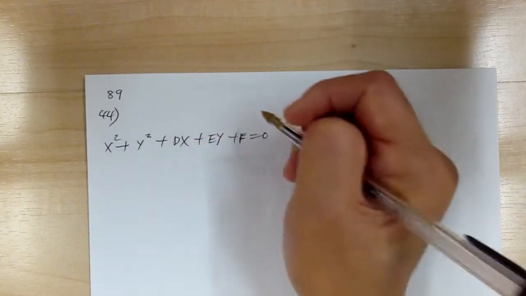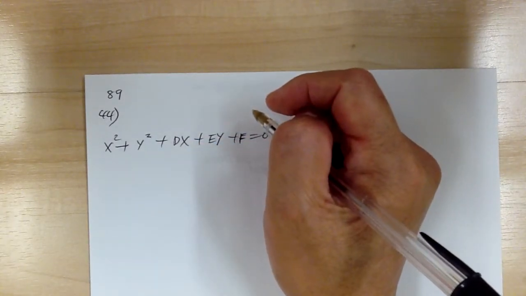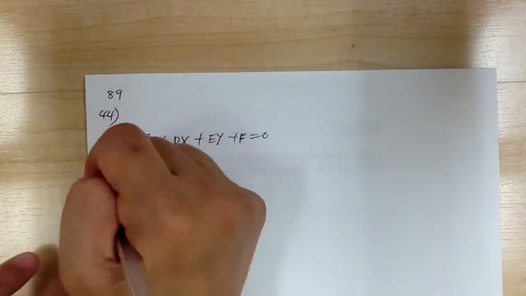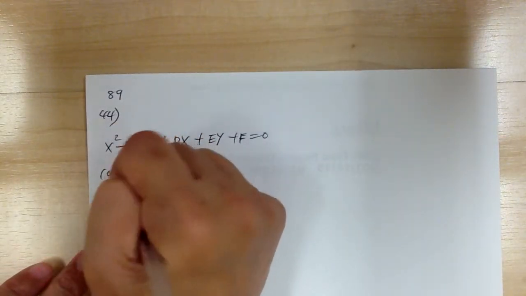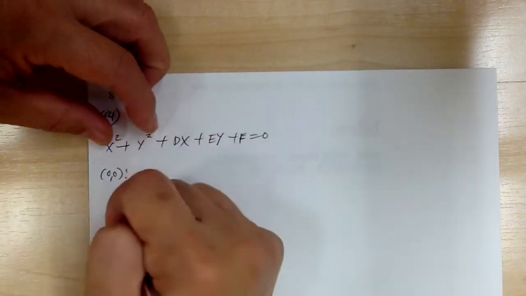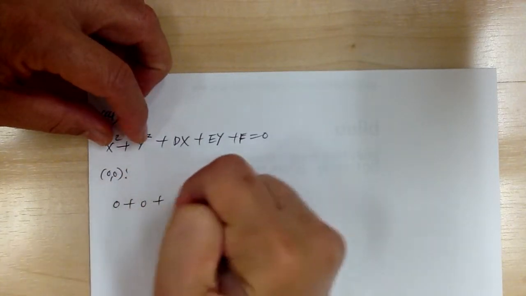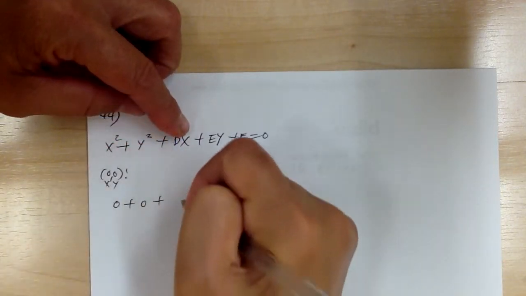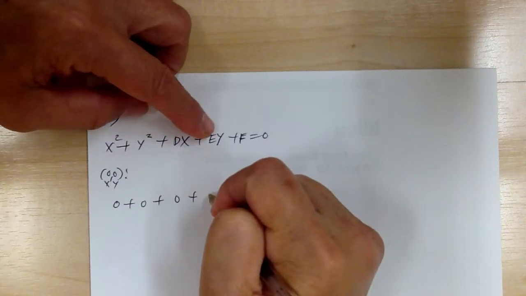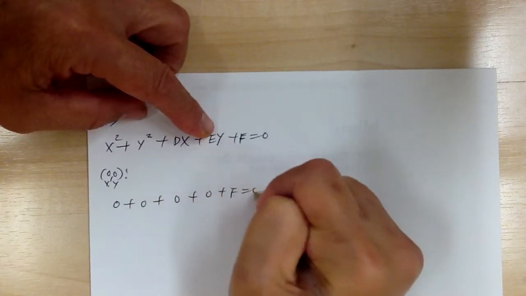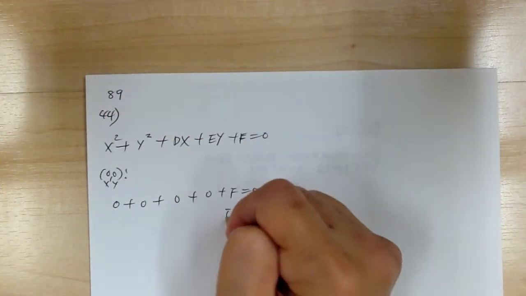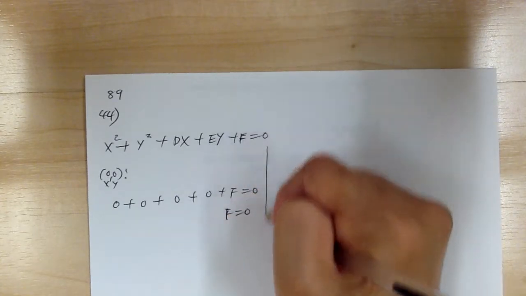Okay. So that's the equation. So you just apply the 3 points. So for (0, 0), you just substitute. So you're going to get 0 plus 0 plus f equal to 0. So from here, right away, you know f equal to 0.